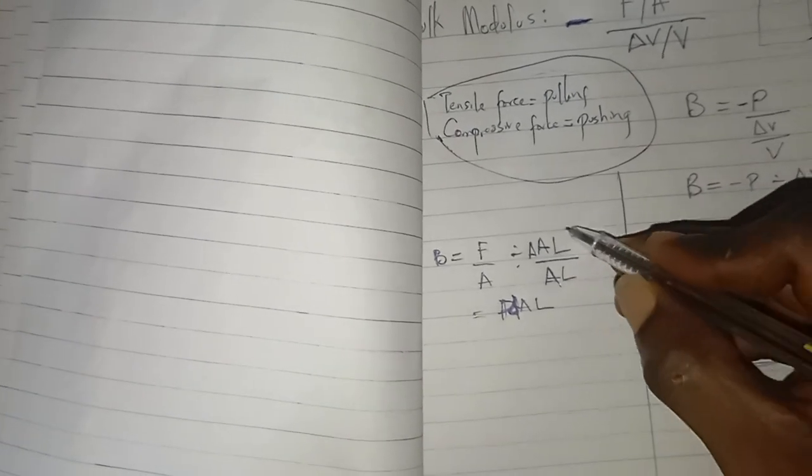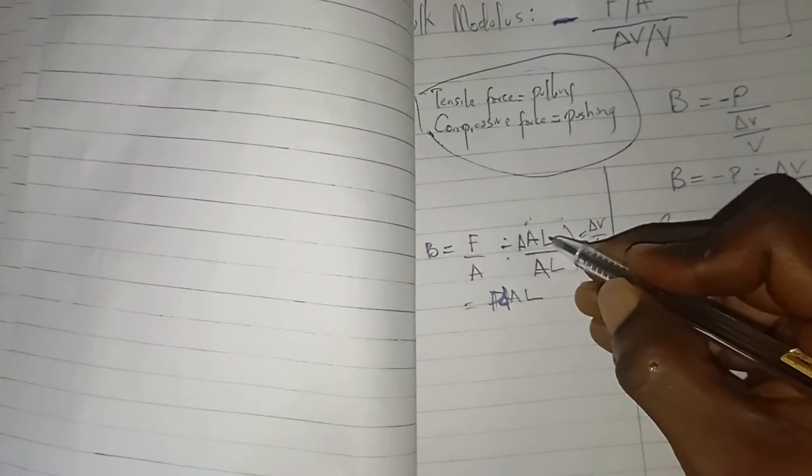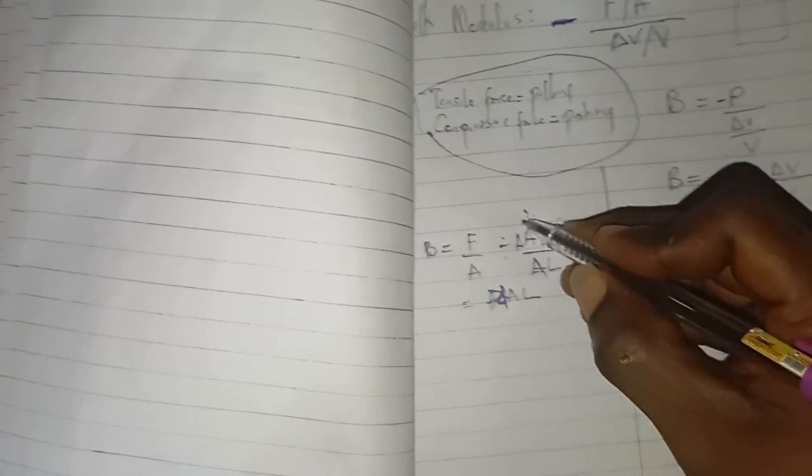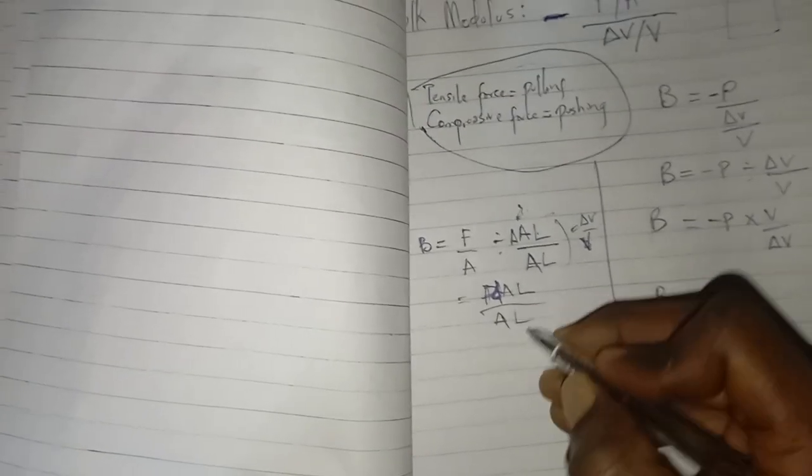Let me use D for the change, D A L, and this is A L again. All over, you remember that this means everything here is changing, change in V all over V. So that is meter square, L square times L is meter cube. So that is why we use area and length, all over area L.